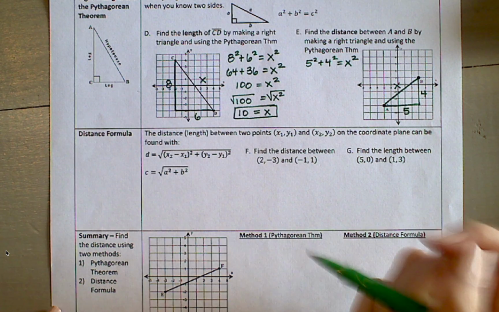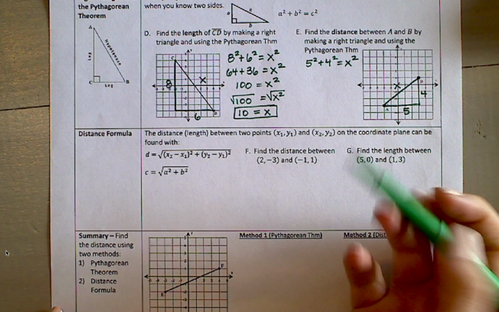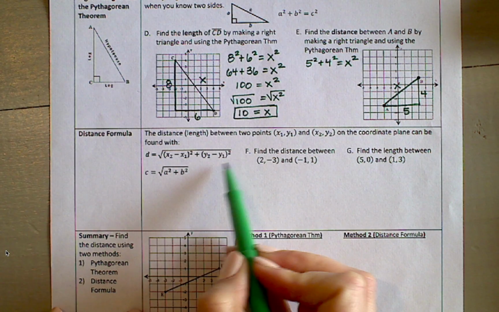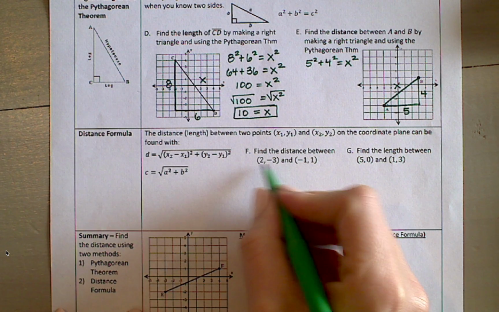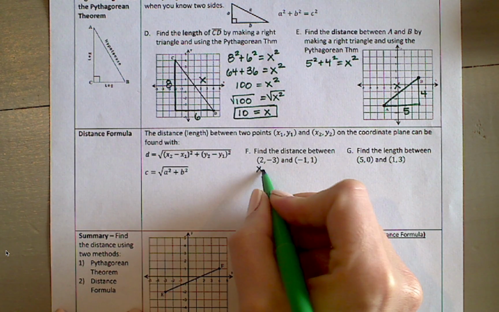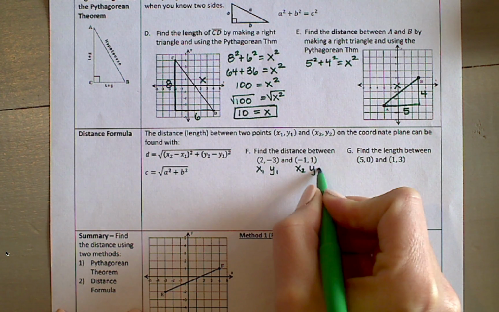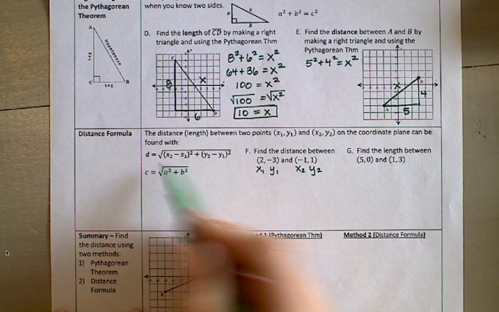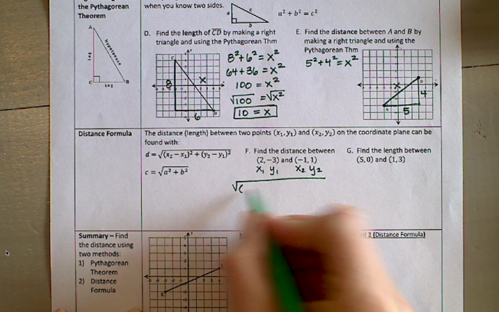But if you don't want to draw them, something you can do is use distance formula. So distance formula is this long thing right here, and it's kind of confusing, but basically the premise is that you're going to label your points x1, y1, x2, y2, and then you're going to plug them into this formula. And like I said, again, I'm not a huge fan of this, but you can use it if you want.